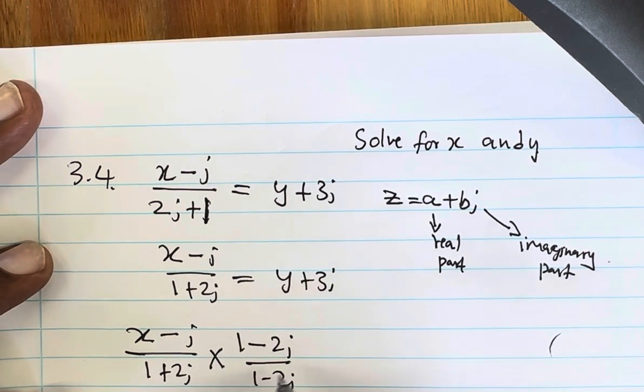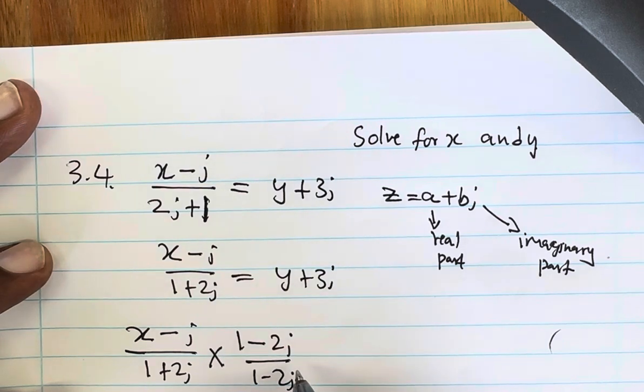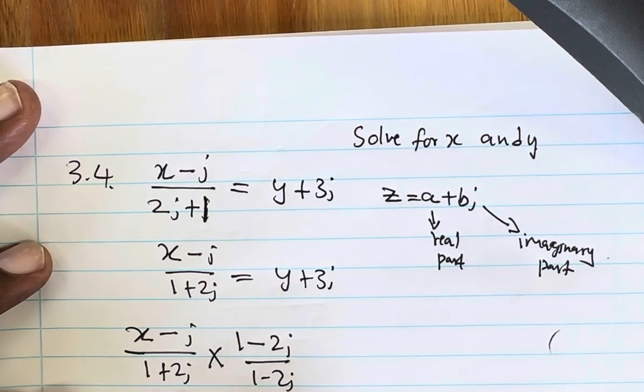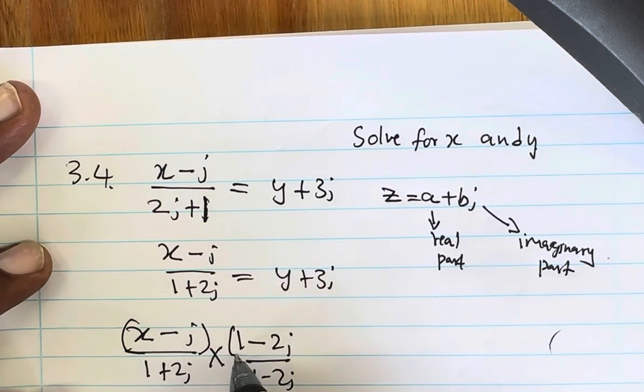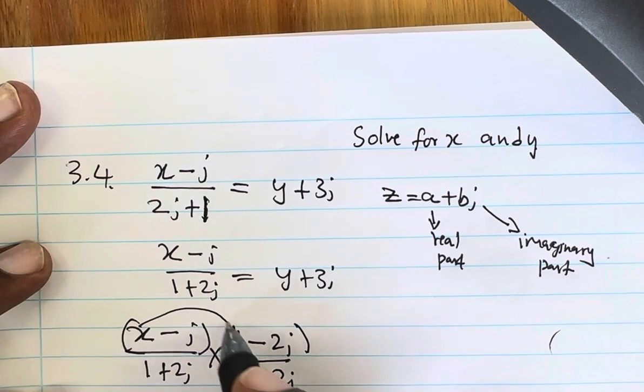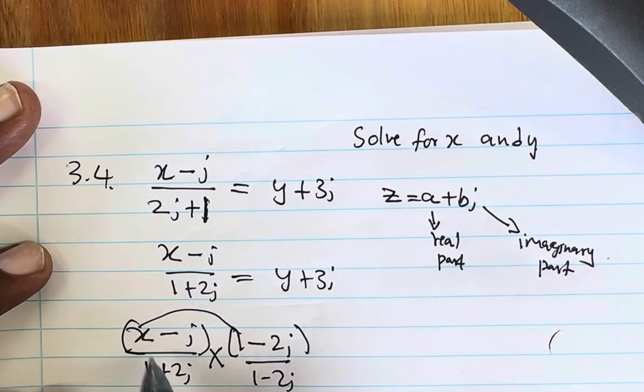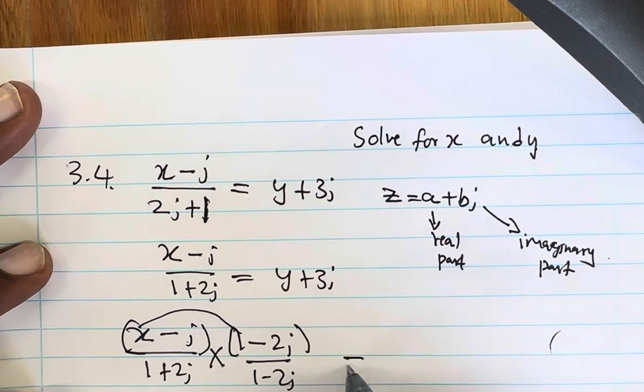On the numerator, x multiplied by that is negative 2ix, then negative i multiplied by 1 is minus i, and negative i multiplied by negative 2i gives plus 2i squared.